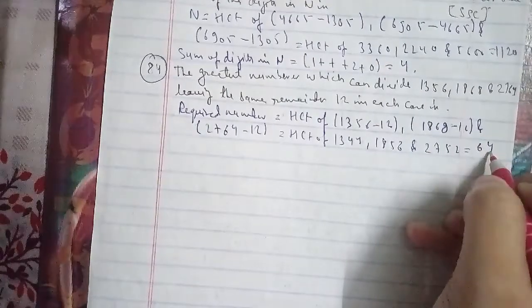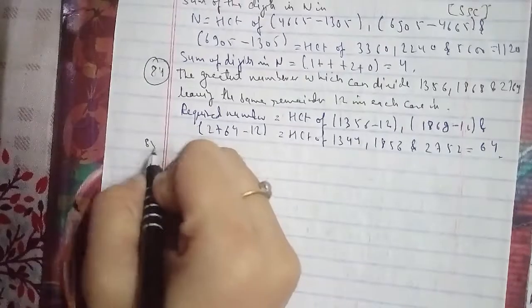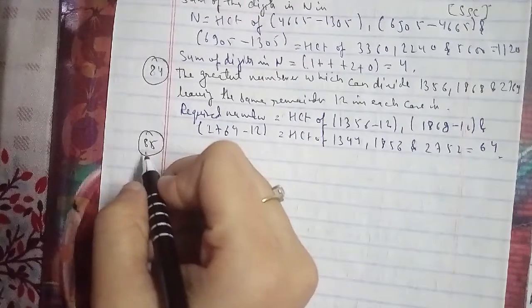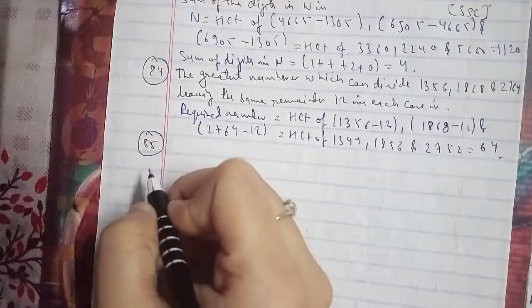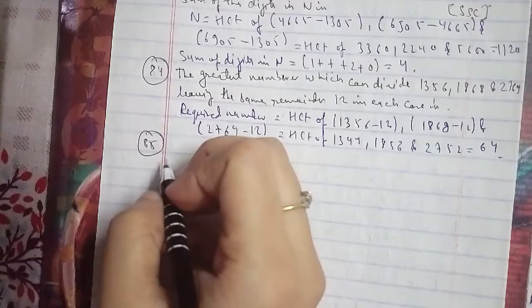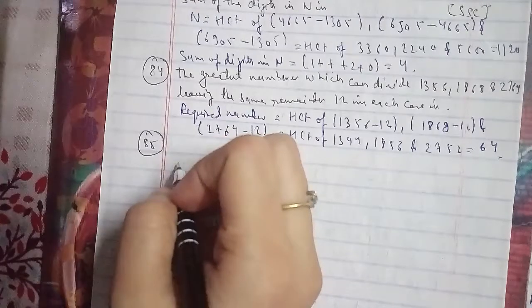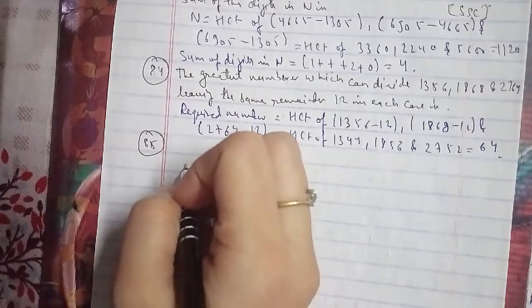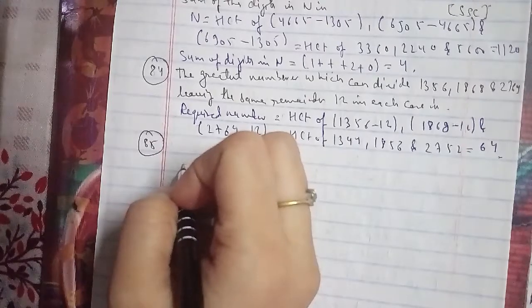Let's go ahead with the other one, which is another question, and that is your 85th question of the session here as well. The greatest number which on dividing 1657 and 2037 leaves remainder 6 and 5 respectively, the options are 123, 127, 235 and 305, which has been asked in RRB examination paper.